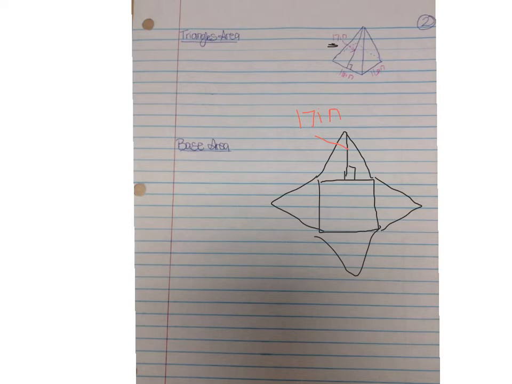And then this side right here and all the sides of the square are 16 inches. And let me just label one more, 16 inches. Because it's a square, remember, all 4 of those sides are 16 inches.